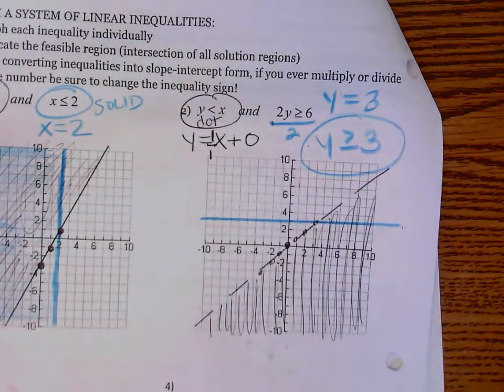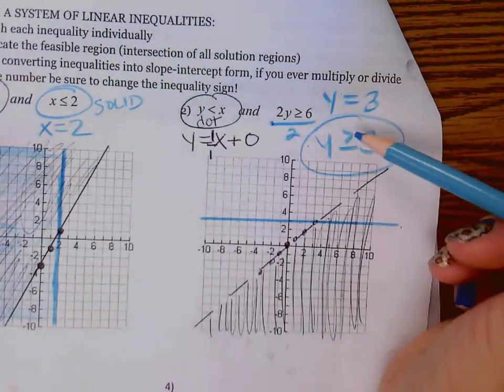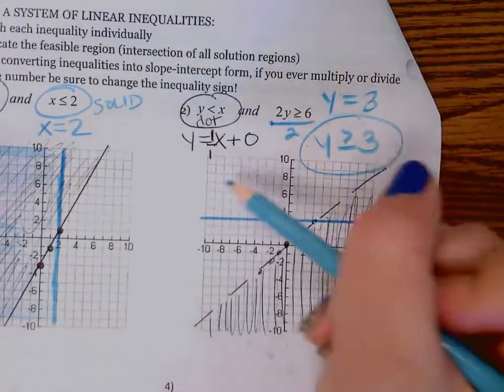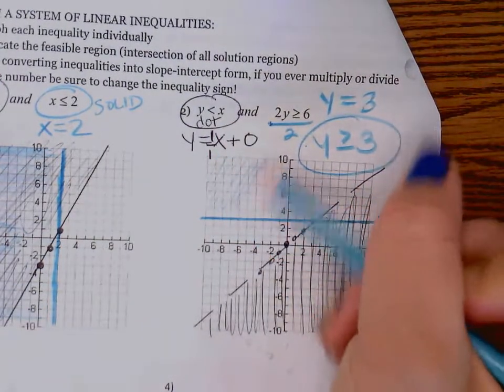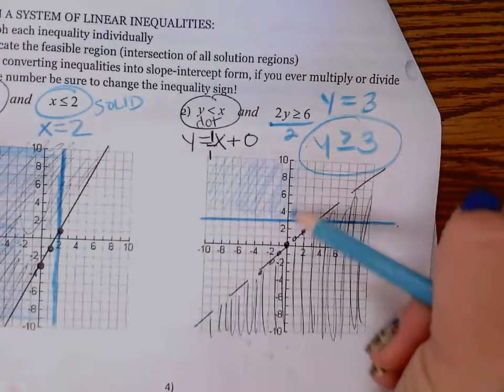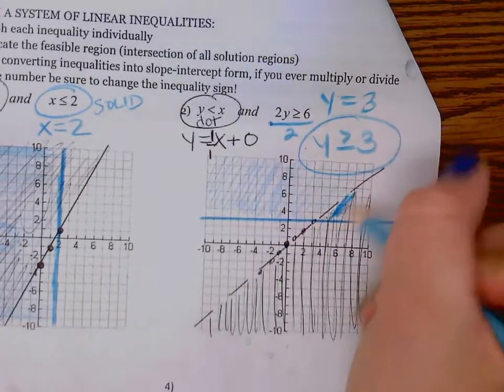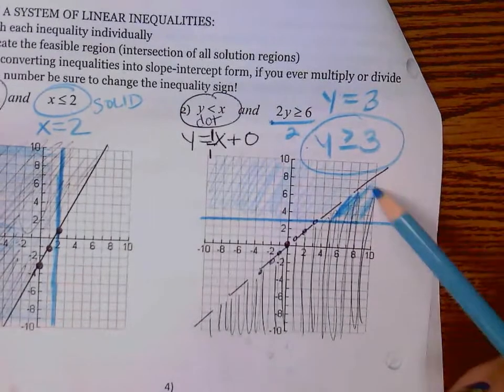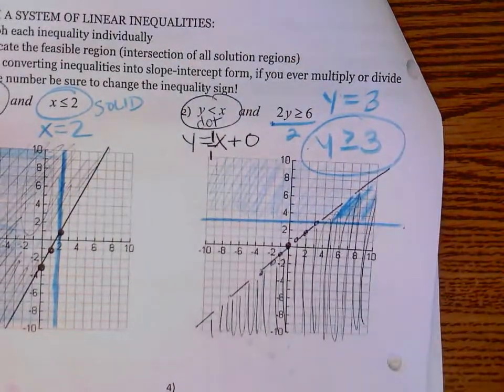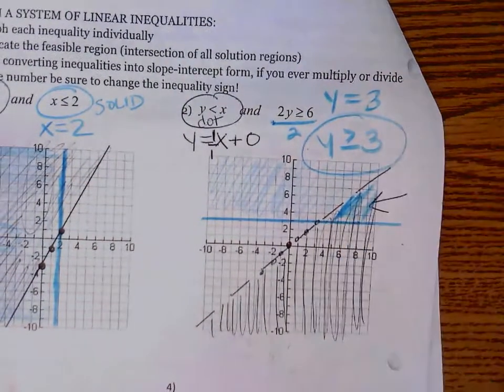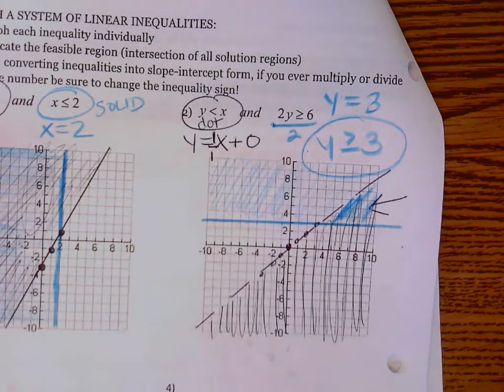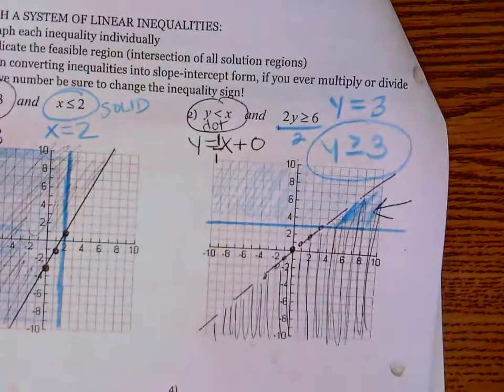And it's going to be above, right? Because Y is greater than or equal to 3. So this is all just blue by itself. This tiny little triangle over here is blue and black. So that is the little region that is actually your overlap solution, the blue with the black. So when it's a system, look on the quiz on Friday, you'll need to indicate the overlap.